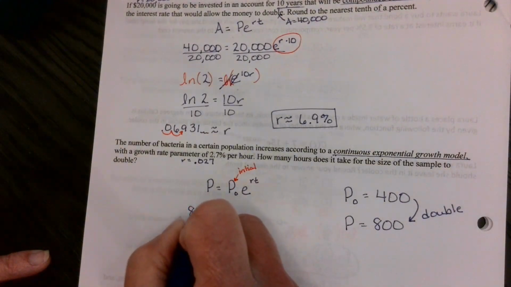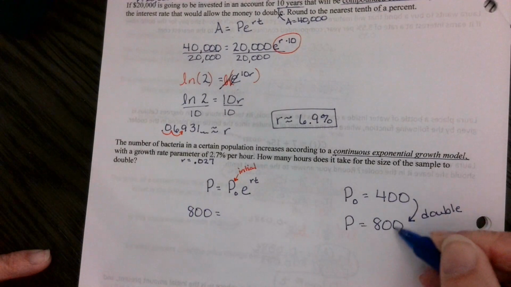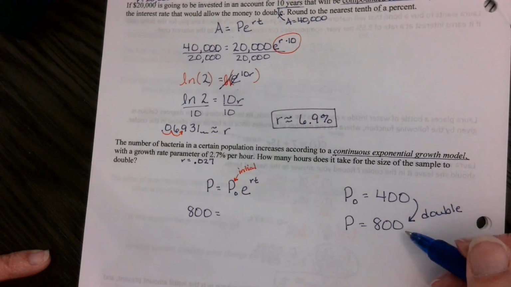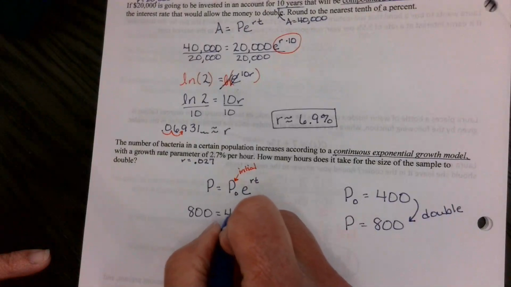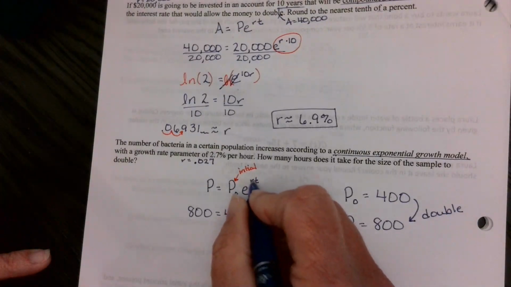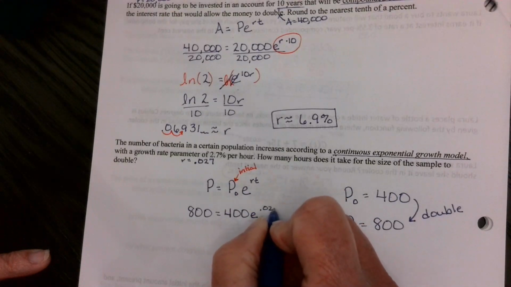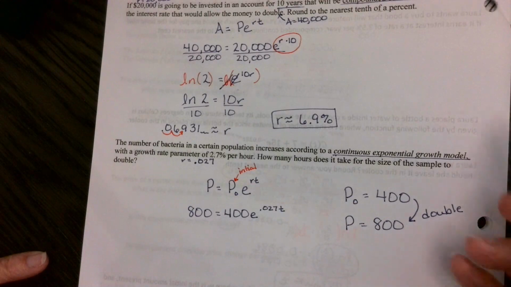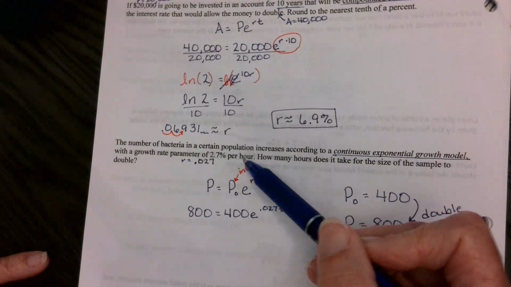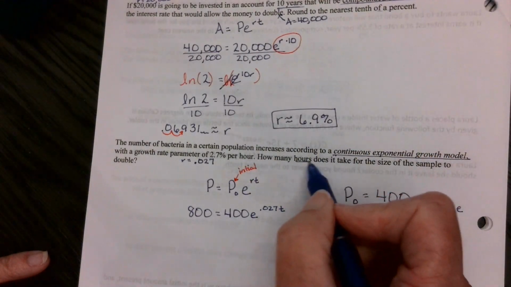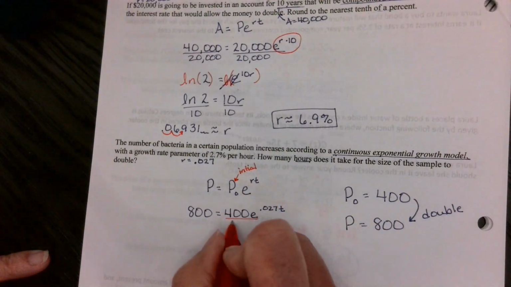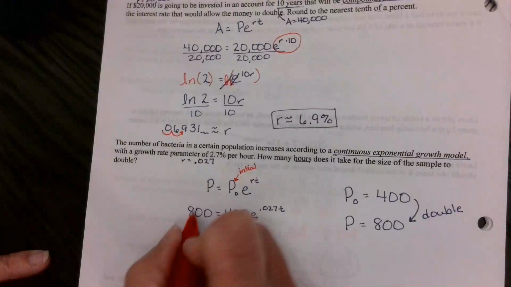And again, it doesn't even matter about these two numbers. Just pick some number and then double it. And then fill it into this equation. And our R is 0.027, t, because we're trying to find how many hours, right? So I'm going to divide by 400 to get that e by itself.